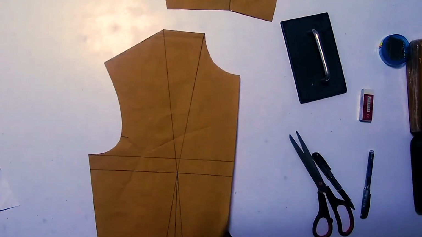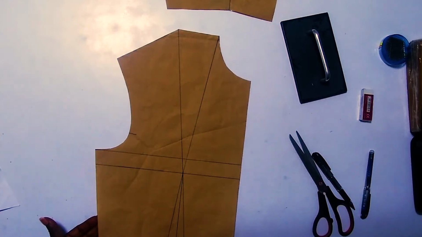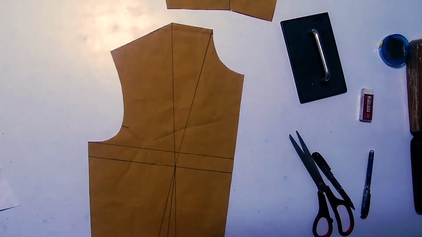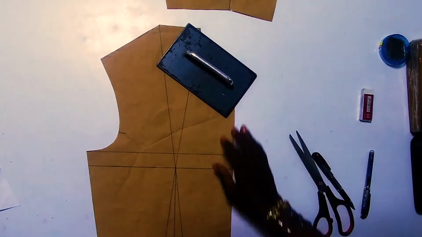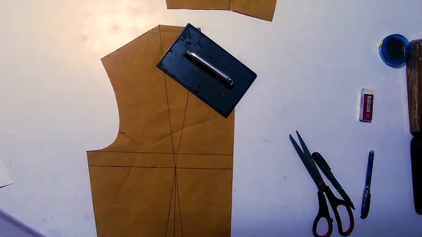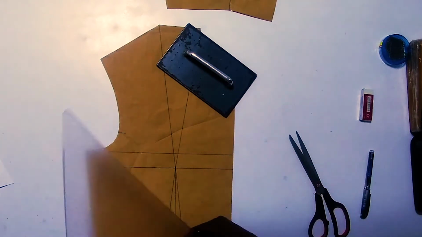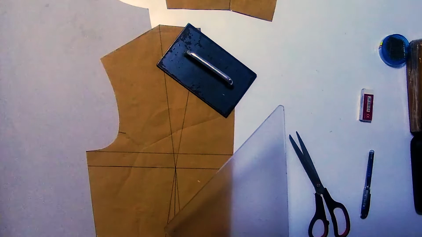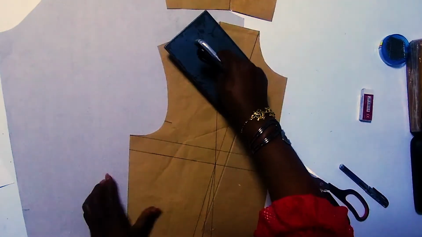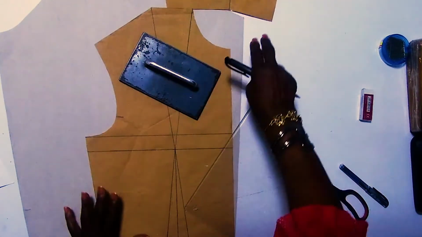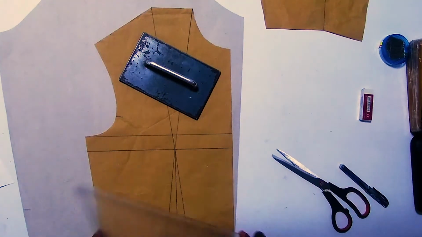So here we are again. I've traced out my block and cut it out already. So this time, let's select one, maybe the opposite direction, to transfer both darts into one single location. I'll put those in, then we'll do a second one and then compare.